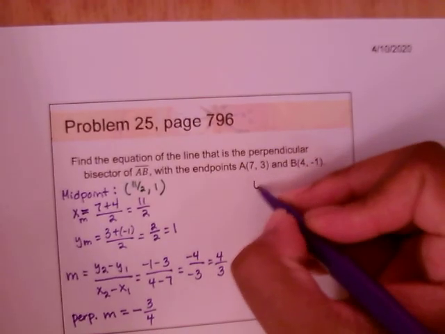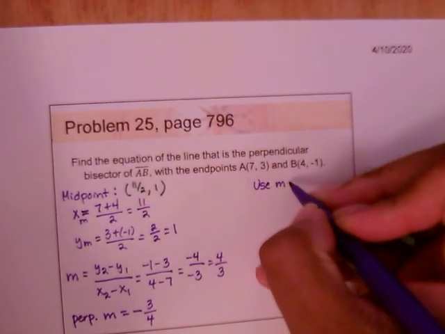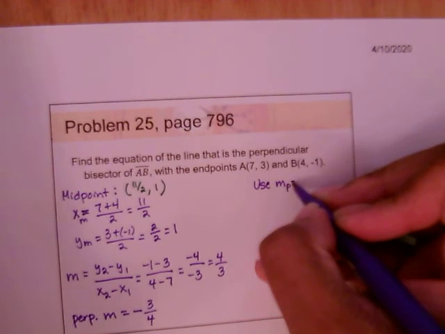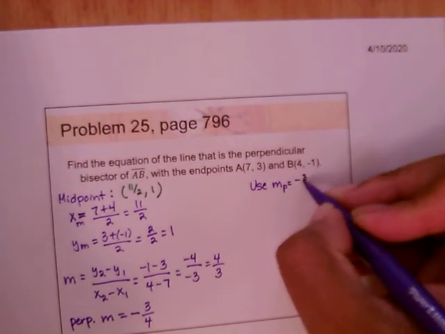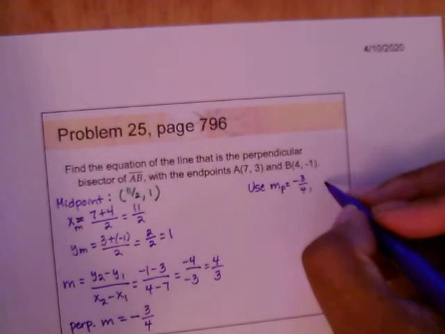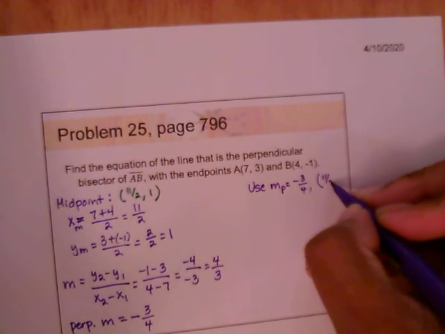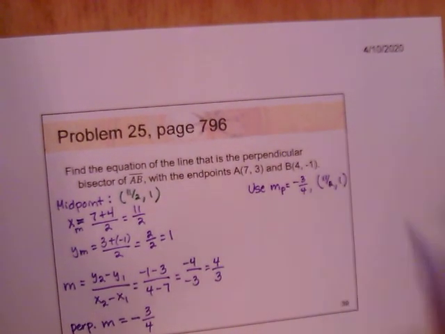So now to get the equation, I'm going to use the perpendicular slope of -3/4 and the midpoint 11 halves and 1. I have to use that midpoint because the perpendicular bisector, that's the line going through the midpoint. And the midpoint is 11 halves and 1.